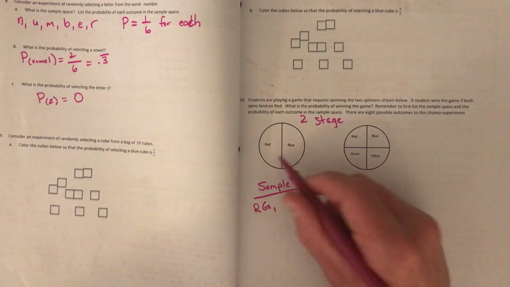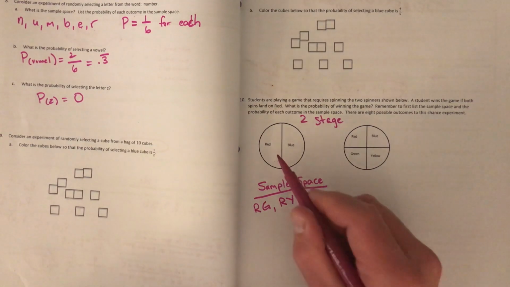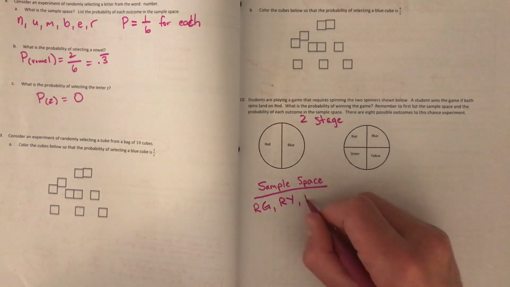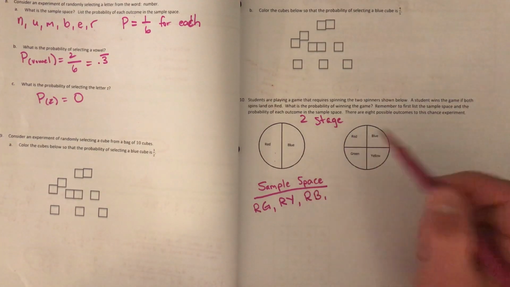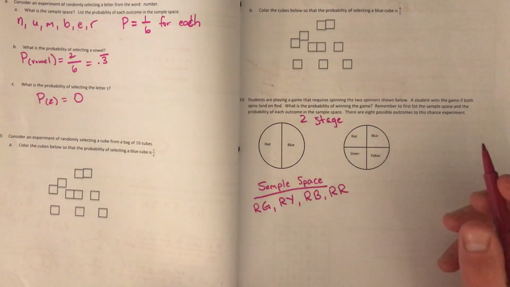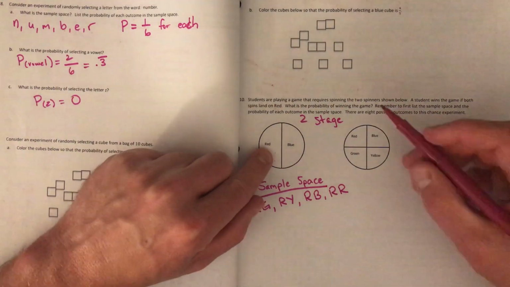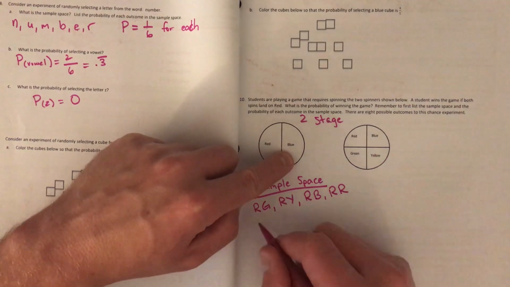Then I could get red, yellow. So I'm going to write that as red, yellow. Then I could get red, blue, so I'll write that as RB. And then I could get red, red, which is our desired outcome. So red, red. Okay, so now I've exhausted all the different possibilities that could happen after you get a red in stage 1. So let me move on.